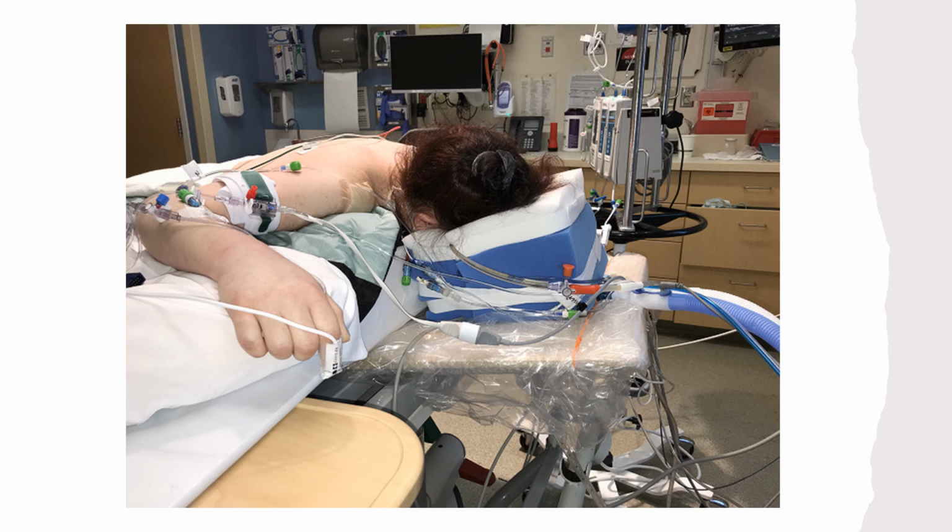As you can see, we have a lot of lines and tubes that need to be properly placed. This patient has the blue and white pad. As you can see, it has a few areas for tubing to come out of. So it makes it a little bit easier for tube placement, especially for OG tubes and the ventilator tubing.